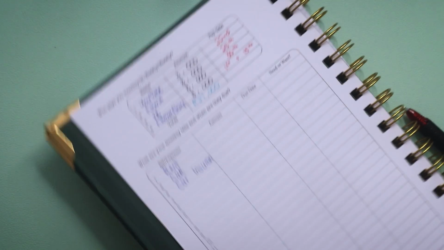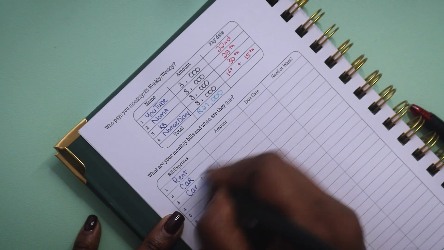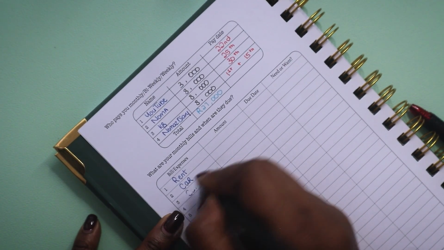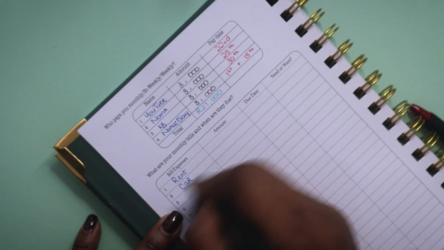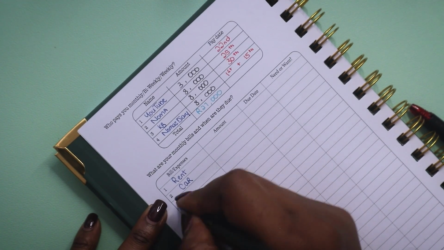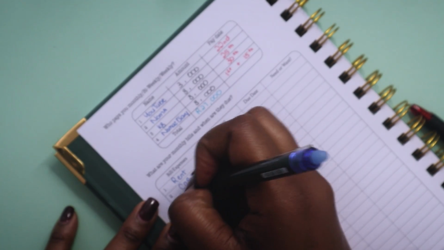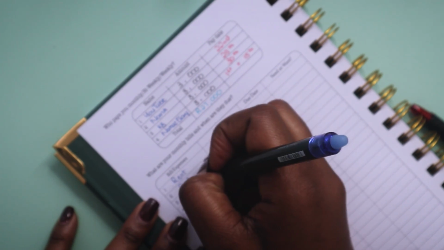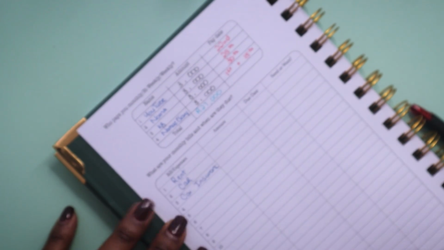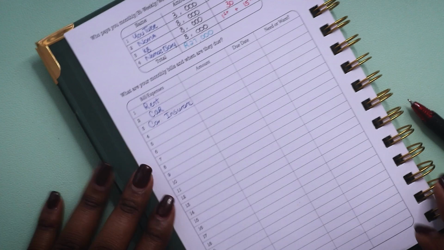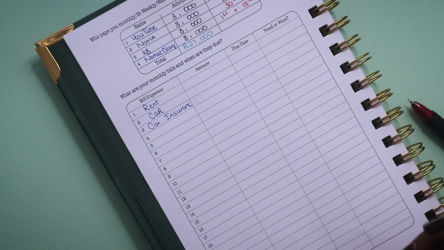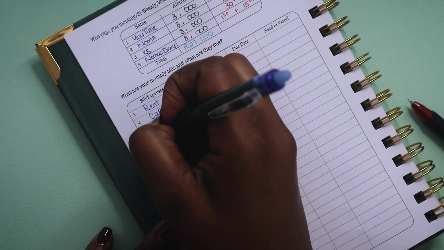Okay, I don't like how it looks here. It looks very untidy. I like it neat. Okay, so car insurance. It still looks the same. Okay, and then Vodacom.